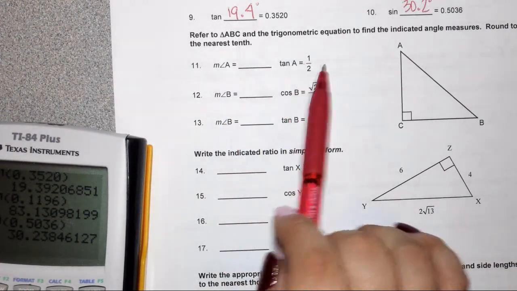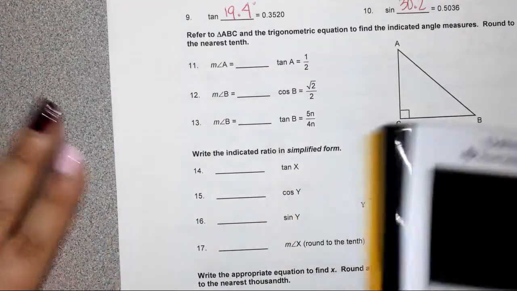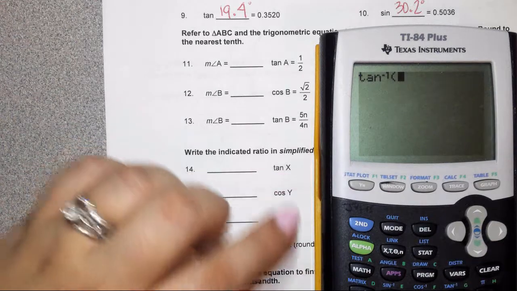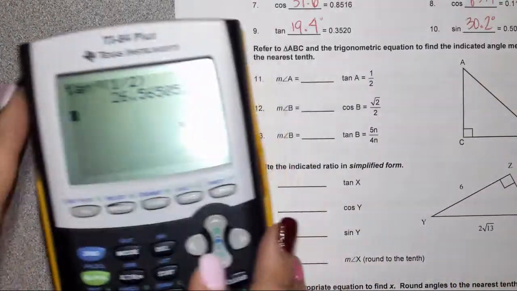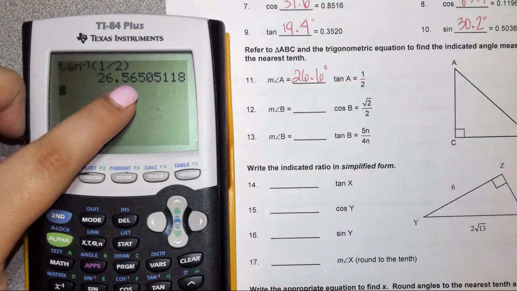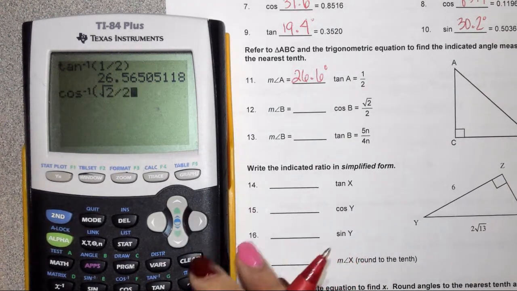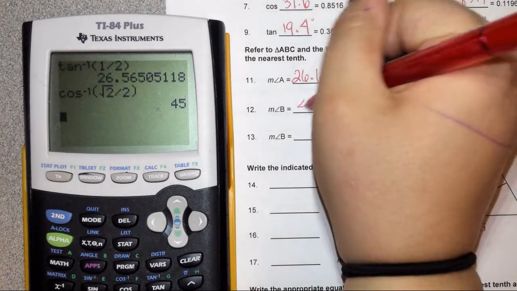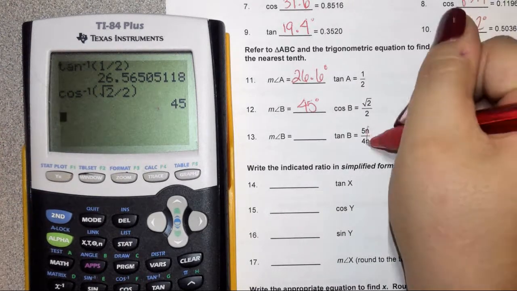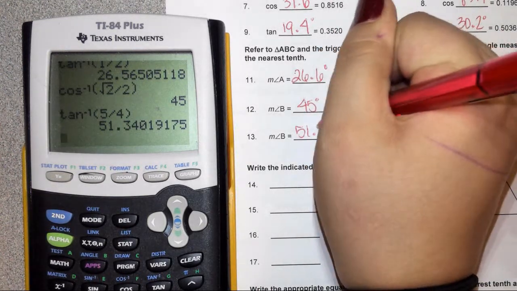For these, again, I want to know the angle. What are you going to do here? What do I do? Somebody. I want to know the angle. Inverse. Inverse, thank you. So inverse tan, 1 divided by 2 gives me 26.6 degrees. Inverse cosine, the square root of 2 divided by 2 is 45 degrees. Hey, what happens with these ends, y'all? They cancel out. So I'm just going to inverse tan. 5 over 4 is 51.3 degrees.